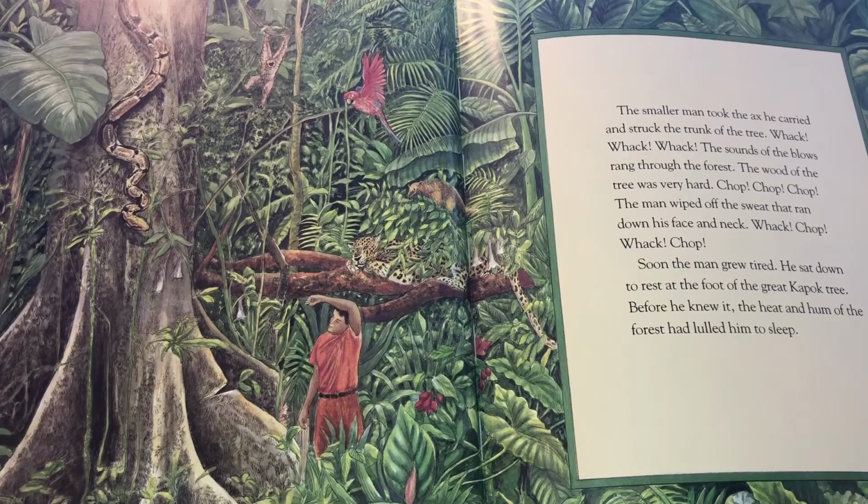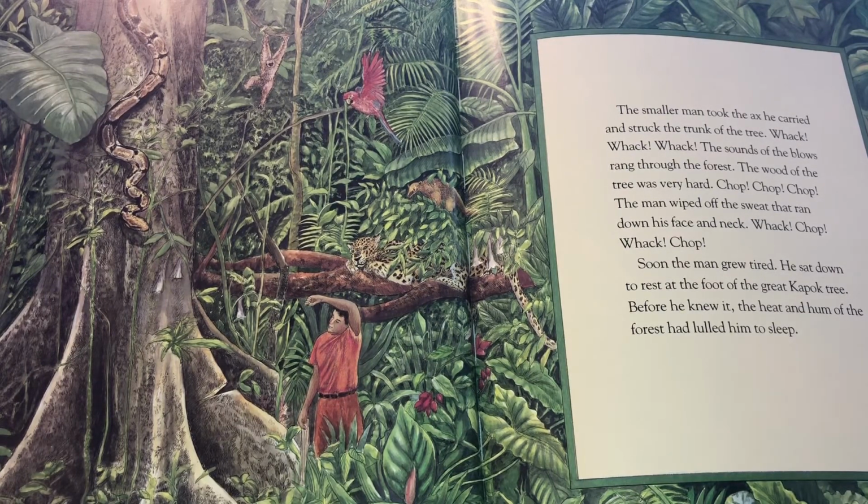The smaller man took the axe he carried and struck the trunk of the tree. Whack! Whack! Whack! The sounds of the blows rang through the forest. The wood of the tree was very hard. Chop! Chop! Chop! The man wiped the sweat that ran down his face and his neck.